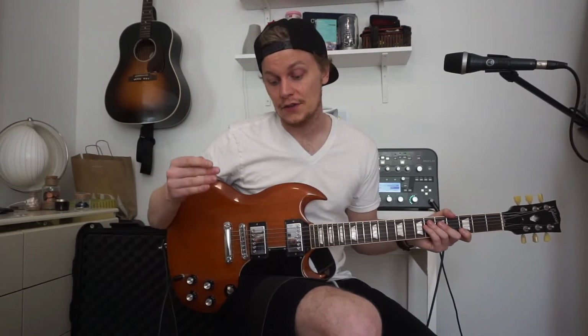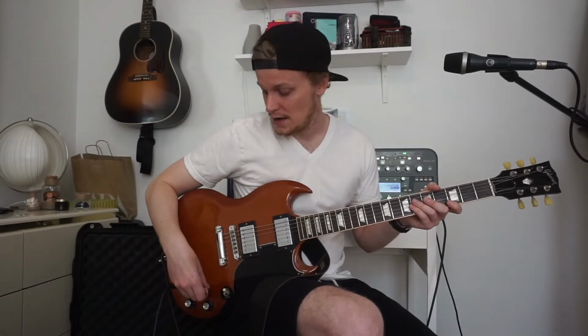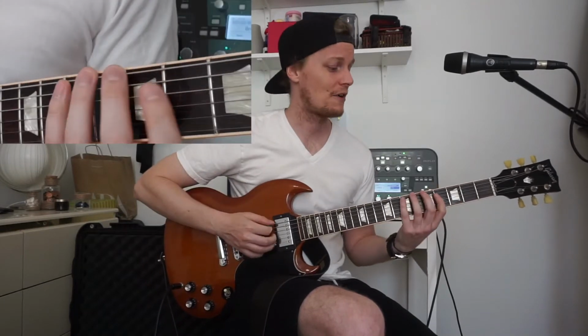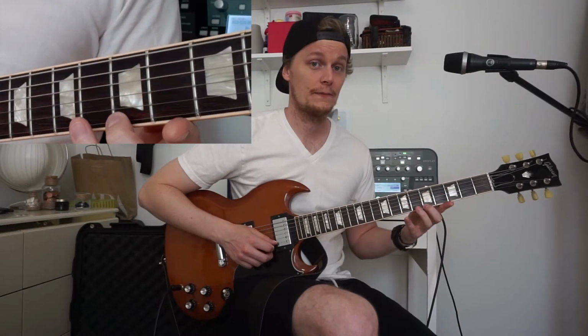On the left-hand side, I've got a column called groups, and there's groups of 3, groups of 5, groups of 4, and groups of 7. So we're going to start with groups of 3. I'm going to play my groups of 3 ascending. Ascending is the middle column. Ascending means that I'm going from the lower part of the scale to the higher part of the scale.